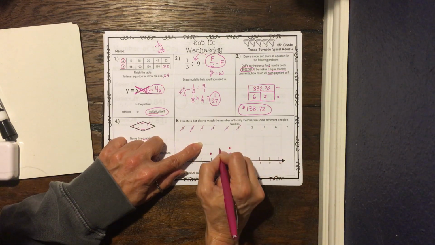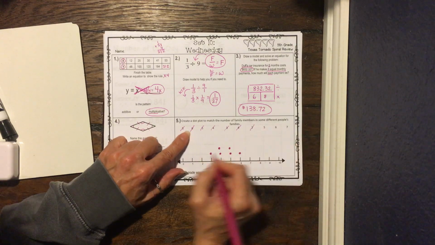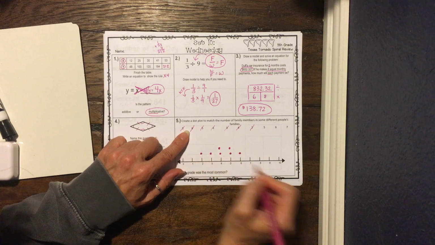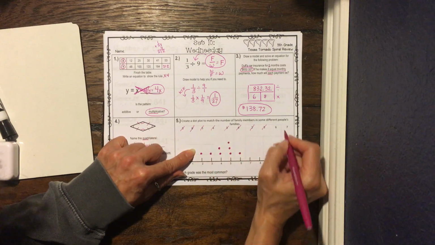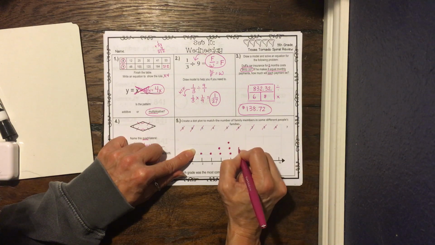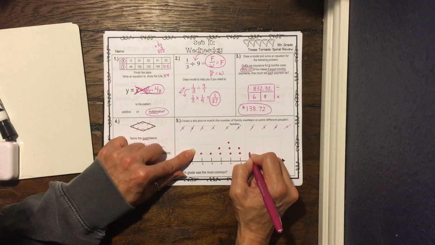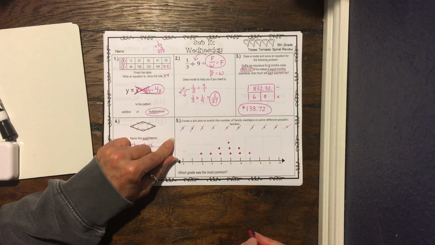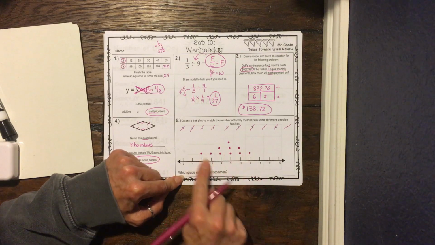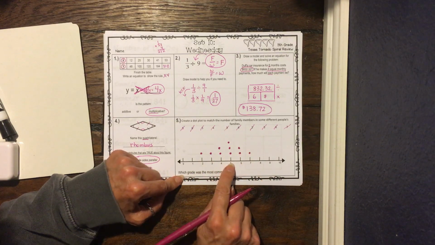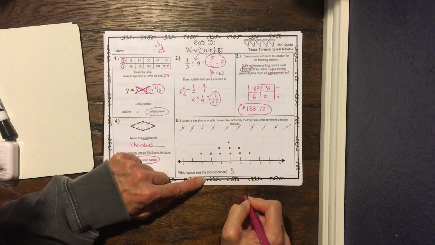We've got another 4, so we want these to stay lined up. We have a 2. We have a 5. We have a 6, another 6, and we have a 7. So there is our dot plot completed. It says which grade was the most common. Well, which of these has the most dots? That's the number 5. So 5 was the most common.